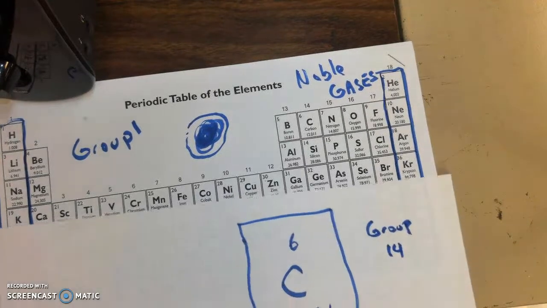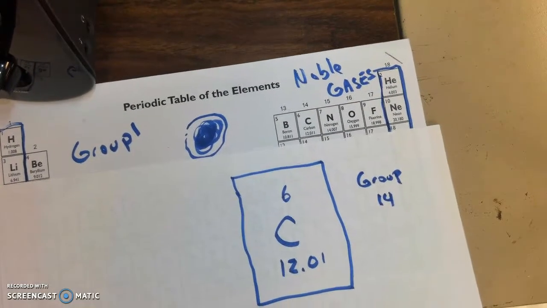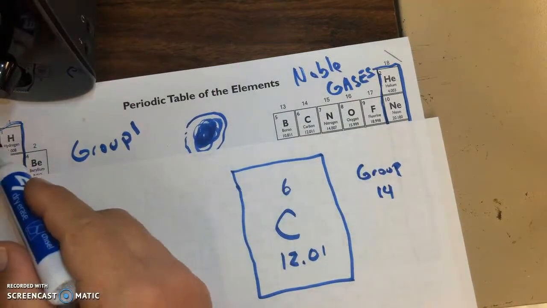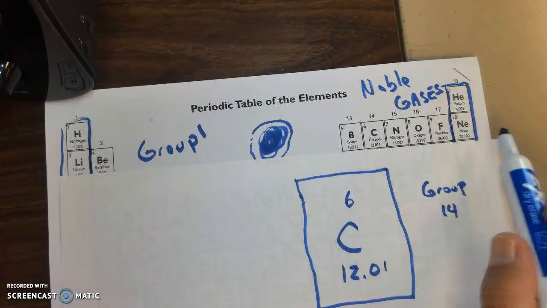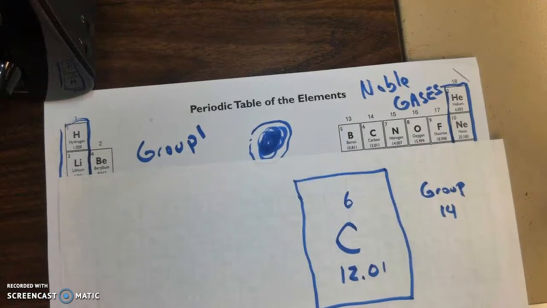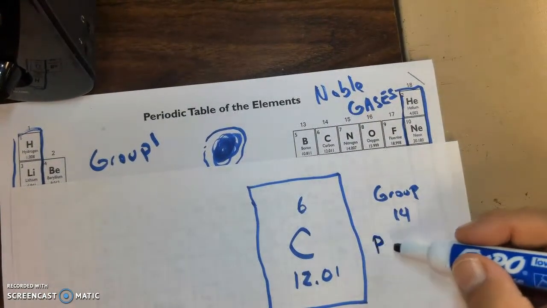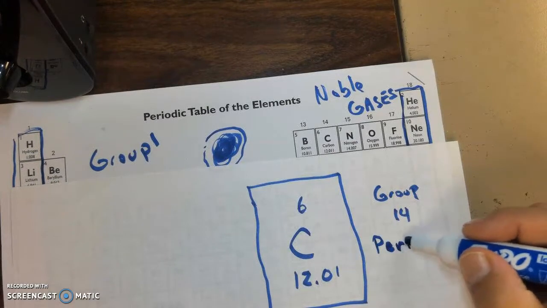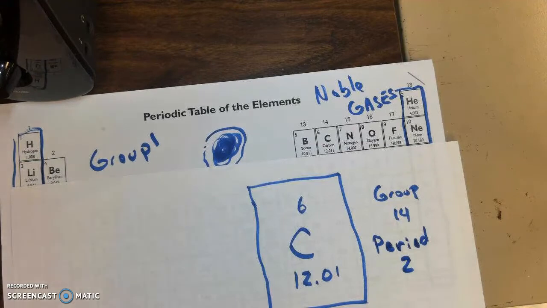Now, if we were to look at the horizontal row that carbon's in, 1, 2, it's in the horizontal row 2. So it's what's called period 2. Remember I told you this is called the periodic table of elements.